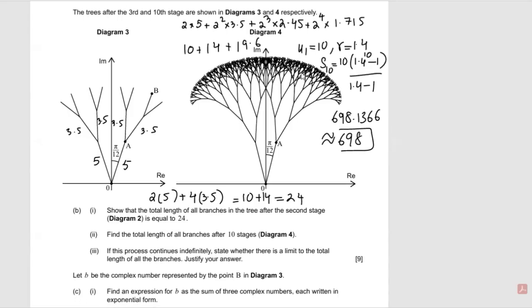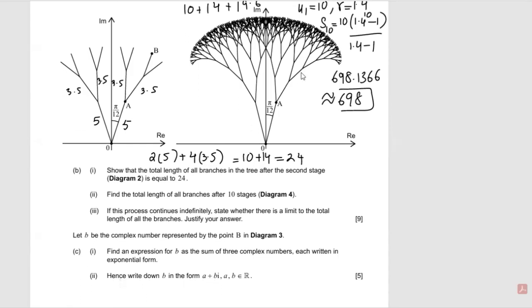Okay, so part three, they're saying if this process continues indefinitely, state whether there is a limit to the total length of all branches. Remember, in a geometric sequence, this means: does the sum to infinity exist or not? Just take note, the sum to infinity exists only if the modulus of r is less than 1. So you can say 1.4 is greater than 1, hence no limit. It will keep on increasing, right?